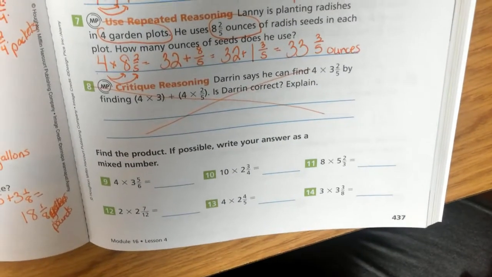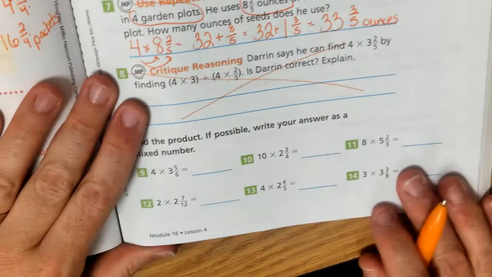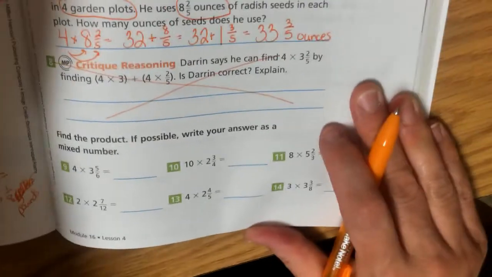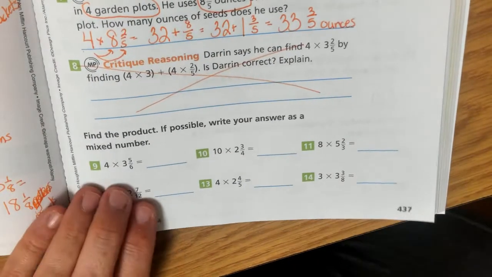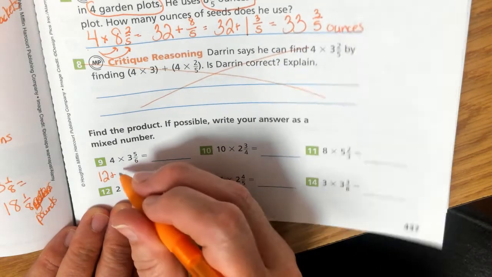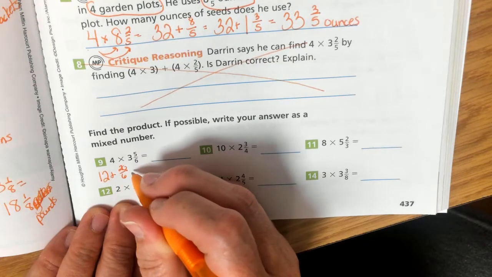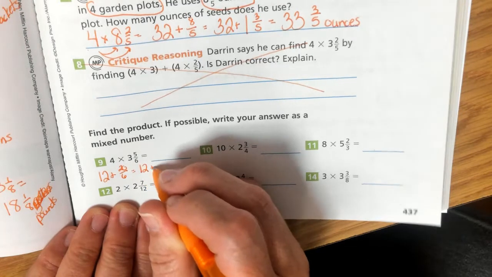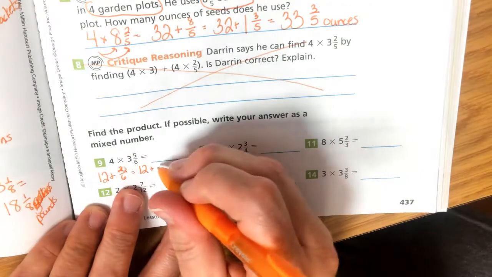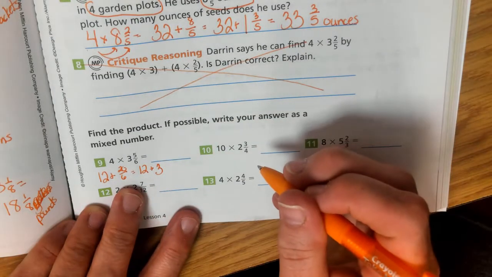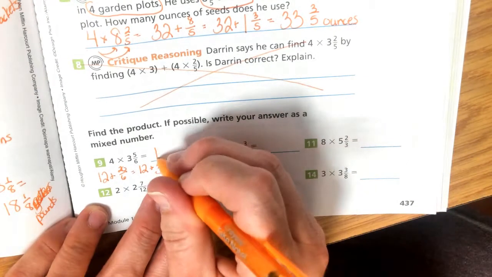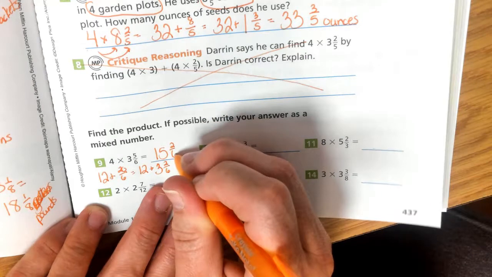Okay, now find the product. Remember, we're writing them in mixed numbers. All right. Oops, sorry. This is very crooked. So 4 times 3 is 12, plus 4 times 5/6 is 20/6. How many sixths are in 20? Well, 6 times 3 is 18, so there are 3 of them. 20 minus 18 would be 2/6. So 12 plus 3 is 15, and then 2 sixths.